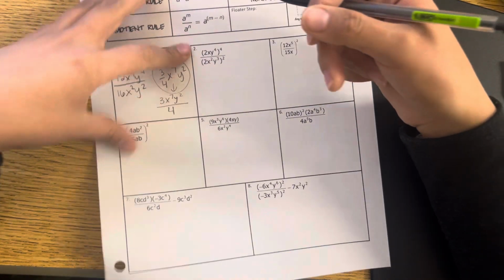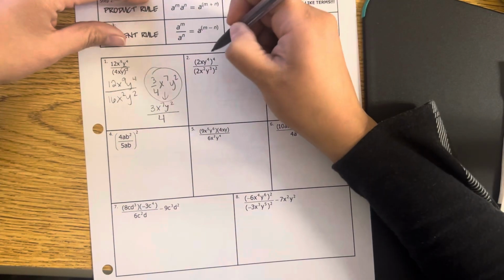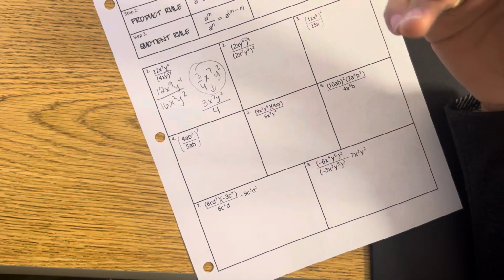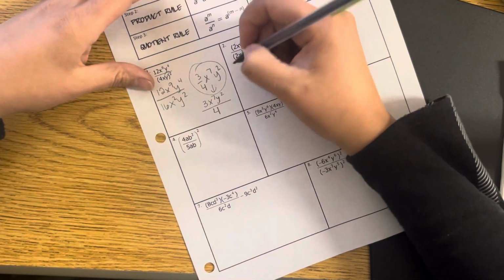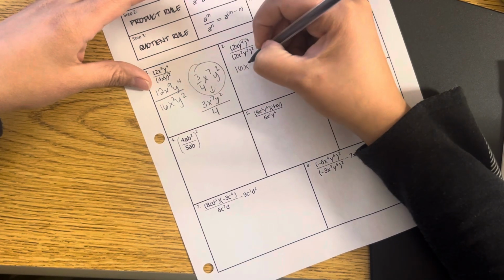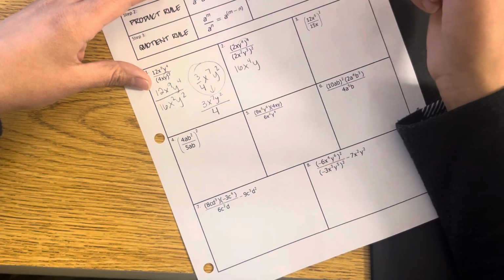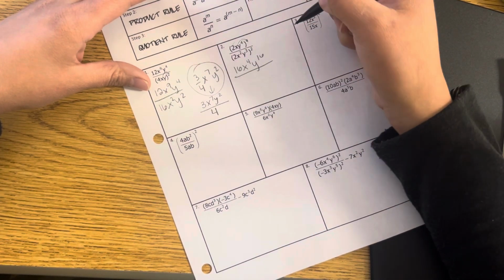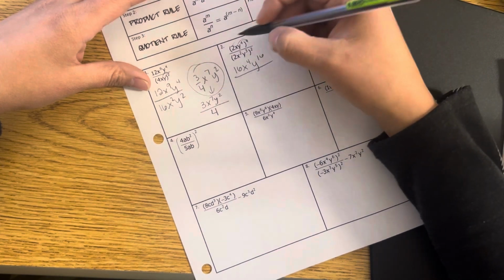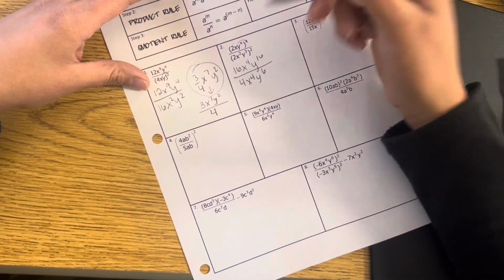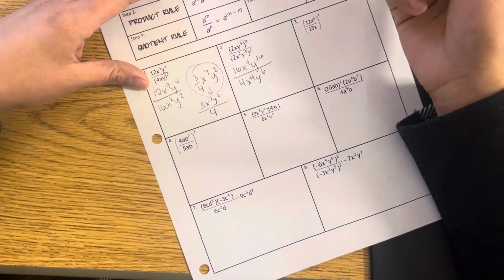If I look at number 2, power rule first. So I'm going to distribute the 4. It's not 2 times 4, it's 2 to the 4th power, and 2 to the 4th power is 16. How many x's would you have? Well, 1 times 4 is 4. How many y's would you have? 4 times 4 is 16. And then you distribute the 2 in the denominator because it's also power rule. 2 squared is 4. X would be 4 and y would be 6 because 2 times 2, 3 times 2.